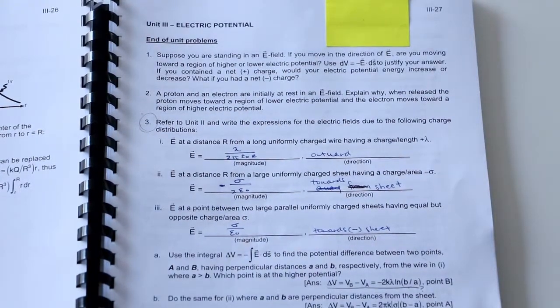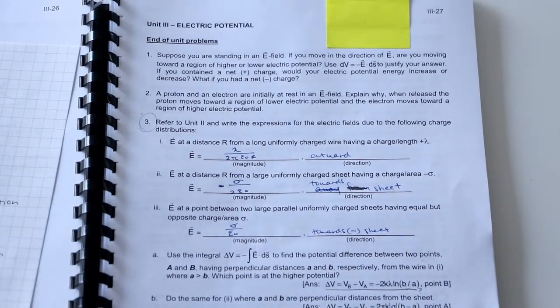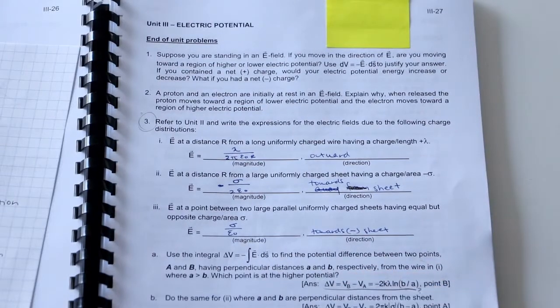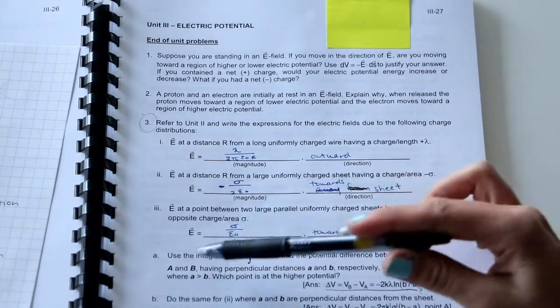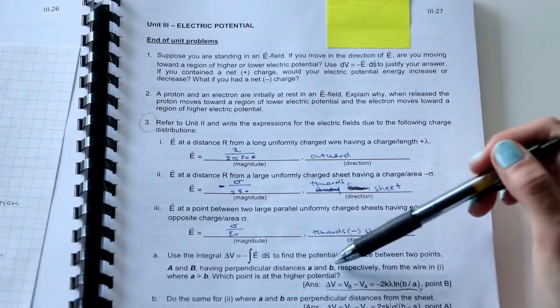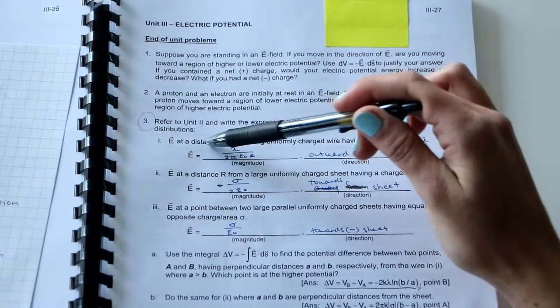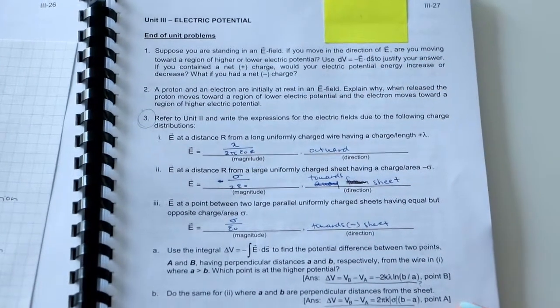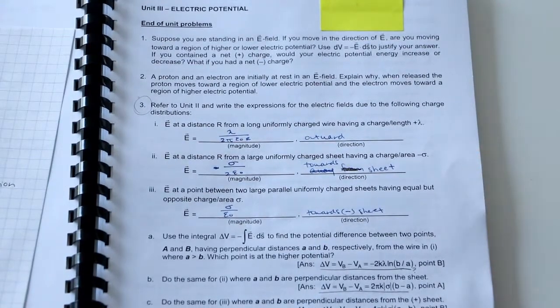Now let's do part 3a. Part 3a says, use the integral change in V equals negative integral of E dot ds to find the potential difference between two points A and B having perpendicular distances a and b, respectively, from the wire in i, that's this, where a is greater than b. Which point is at the higher potential?